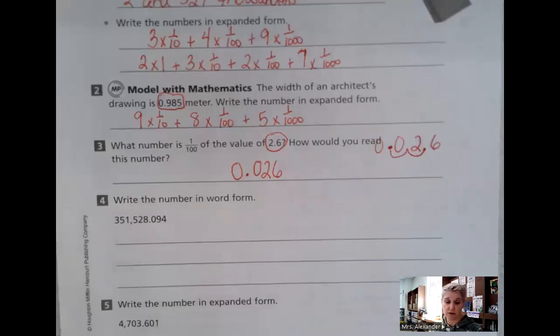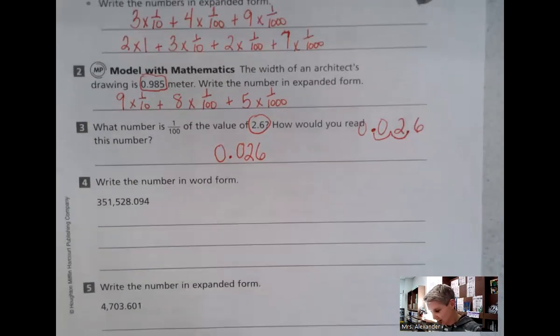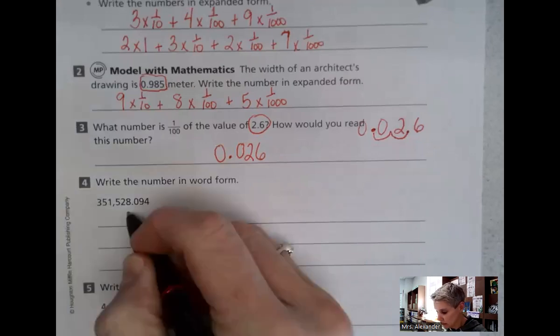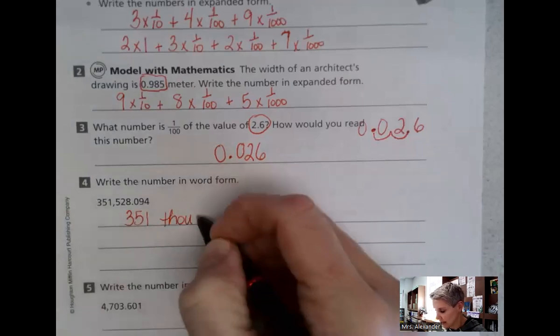Ooh, this number in word form. Good thing we can do short word form. Look at all the lines they gave us. Read this number. 351,528 and 94 thousandths. So we can do 351. Be careful. Don't stick your tongue out at me yet.